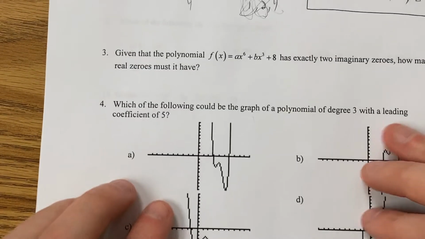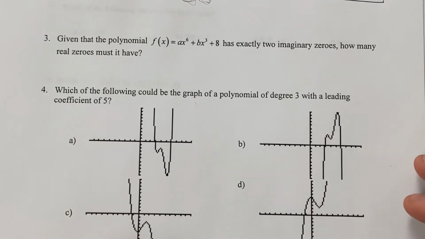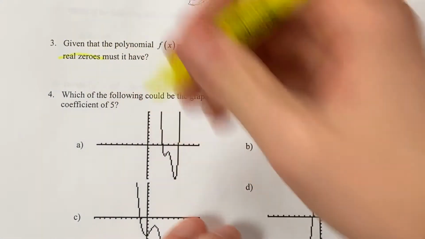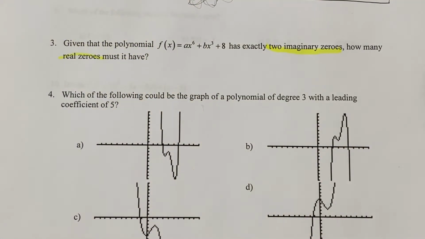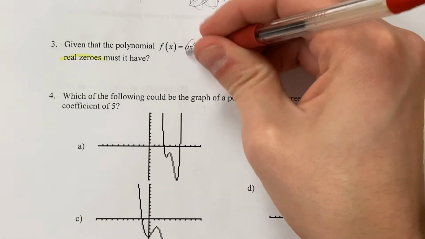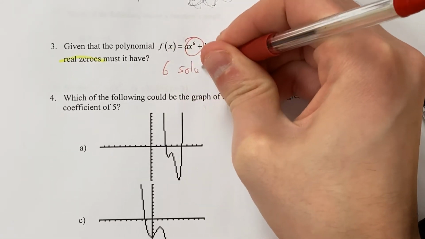So let's move on. Number 3, given that a polynomial is this thing, and it has exactly 2 imaginary zeros, how many real zeros must it have? Well, the thing is, in any polynomial, the highest exponent tells you how many solutions there are. So there are 6 solutions.